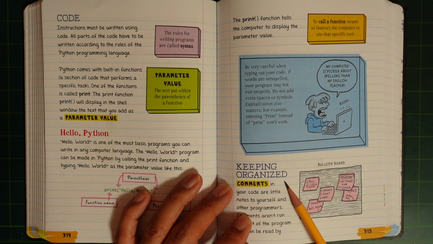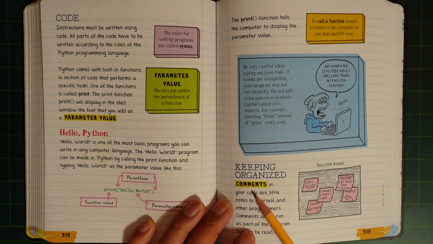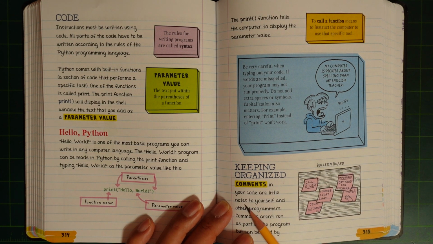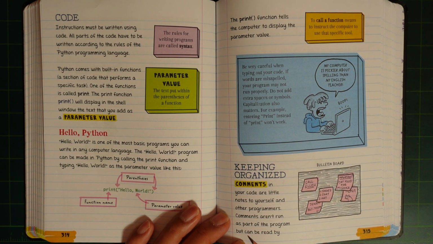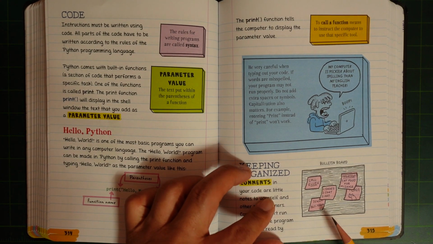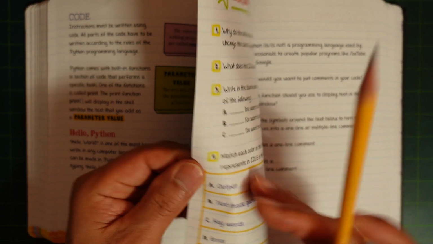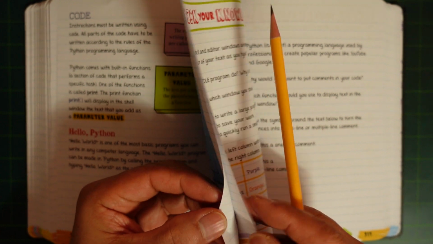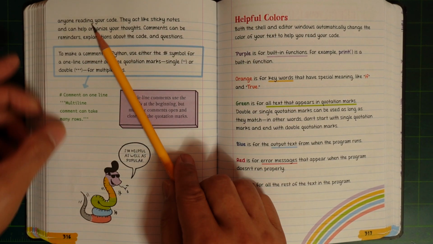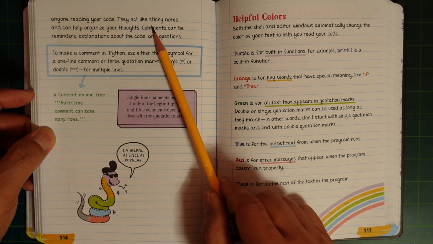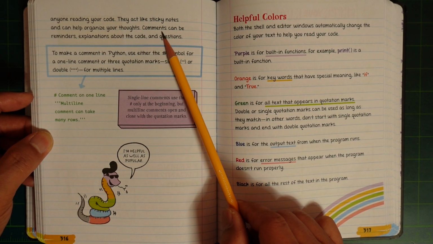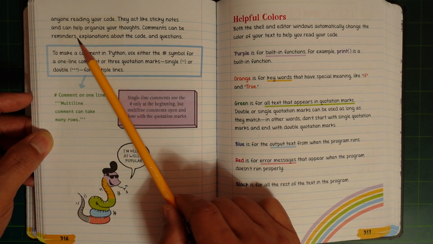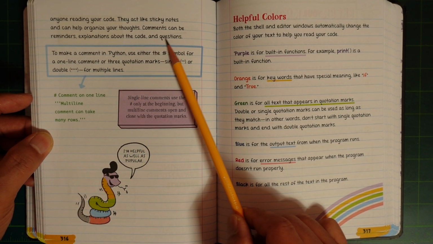Keeping organized. Comments in your code are little notes to yourself and other programmers. Comments aren't run as part of the program but can be read by anyone who reads your code. They act like a sticky note and can help organize your thoughts. Comments can be reminders, explanations about the code, and questions.